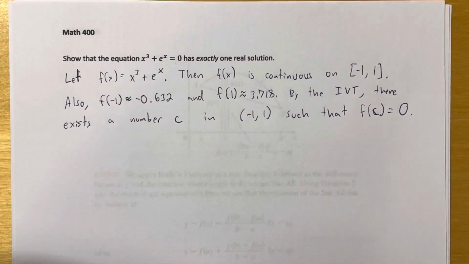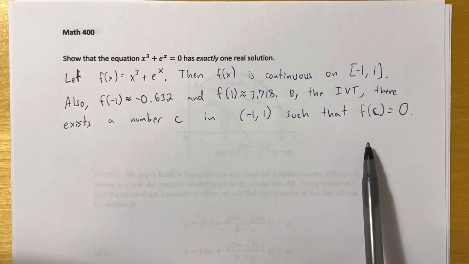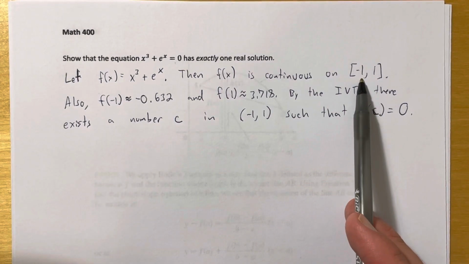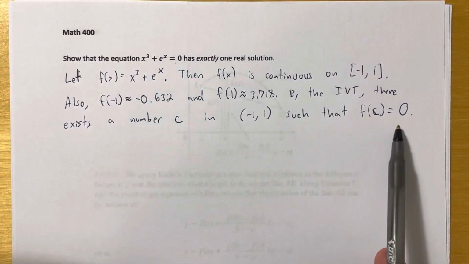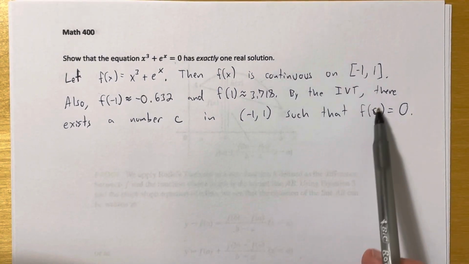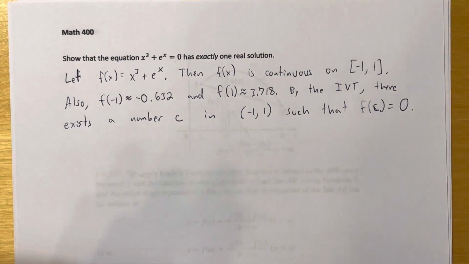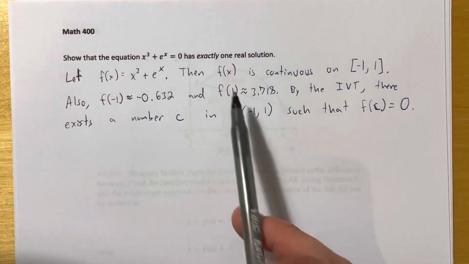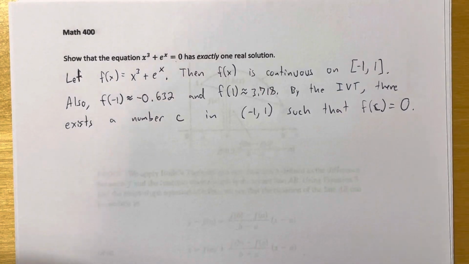However, the intermediate value theorem does not say that this is the only value of c for which this is possible. It could be that there's several values of c in between -1 and 1, such that f of c is equal to 0. In fact, it may also be the case that there's other values of c outside of this interval that also satisfy that equation. So the intermediate value theorem is not enough to fully answer this question, because we need to know that there's exactly one solution, not at least one solution.